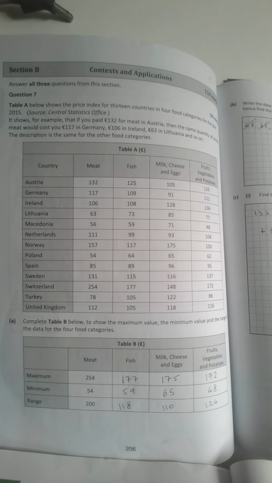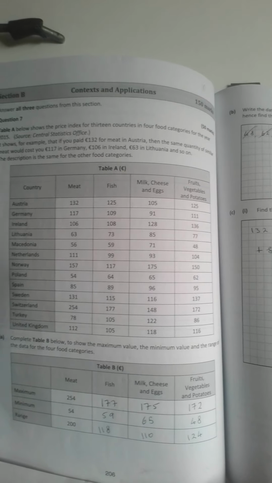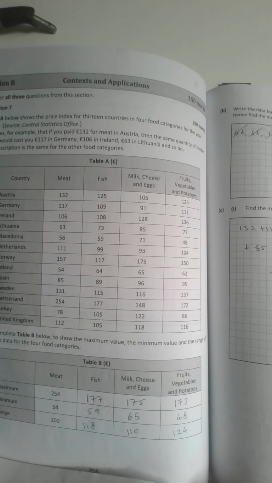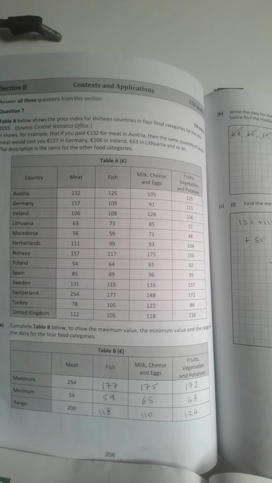2019 paper 2 question 7, statistics question. So you've got a table there with the price index for 13 countries in 4 food categories for the year, and they ask you a series of questions.